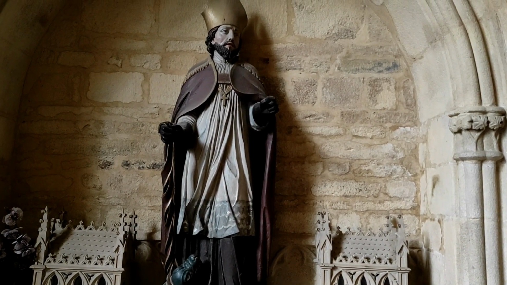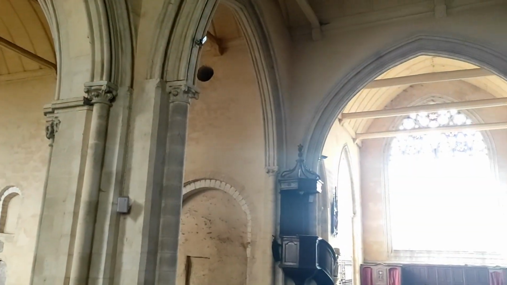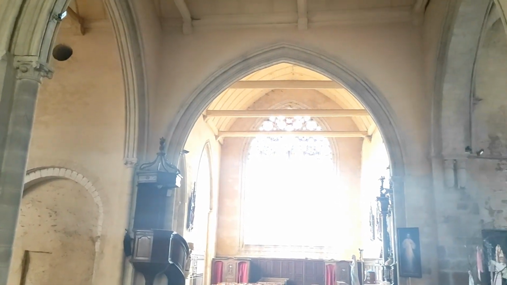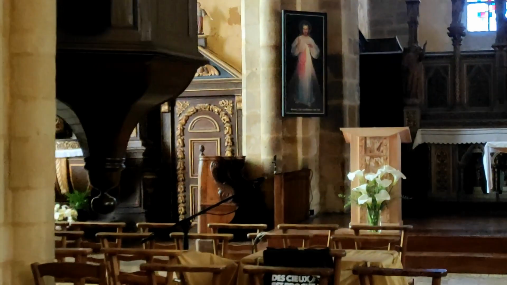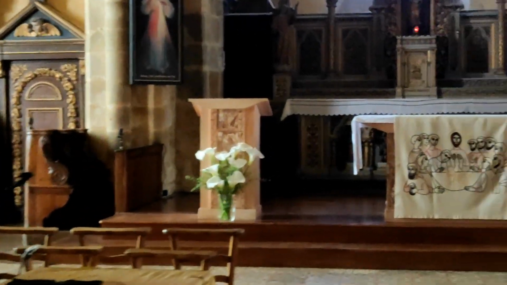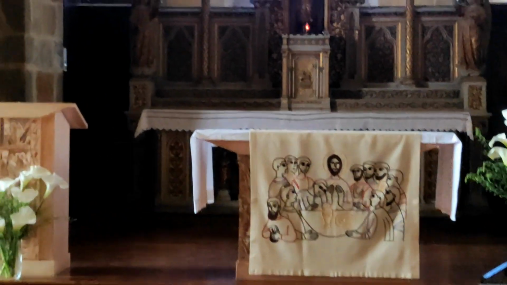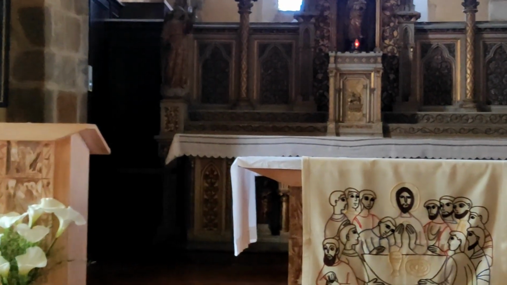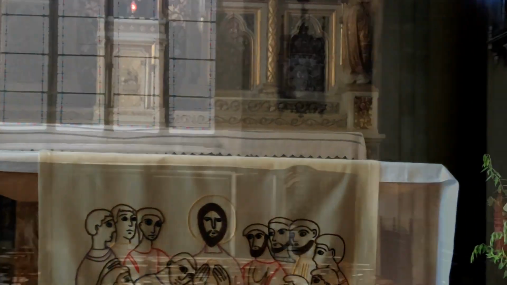Now proceed towards the choir. The choir of the Abbey Church is unique. Stand in the center and take a moment to observe it. It's not aligned with the axis of the nave. Look up and notice the intersecting arches above it.